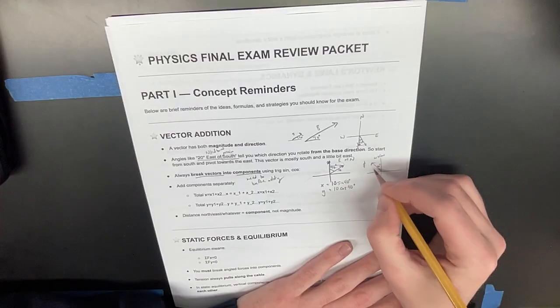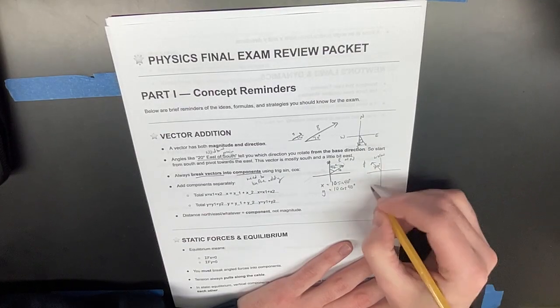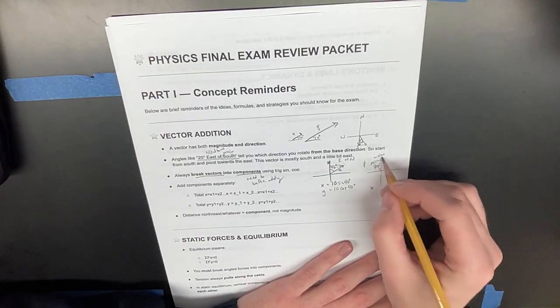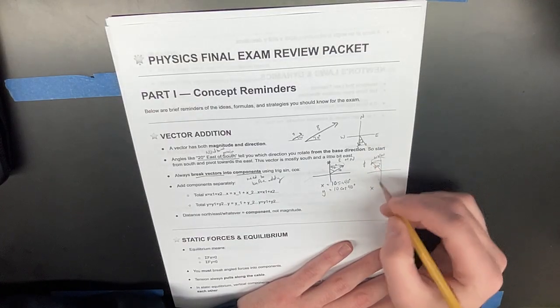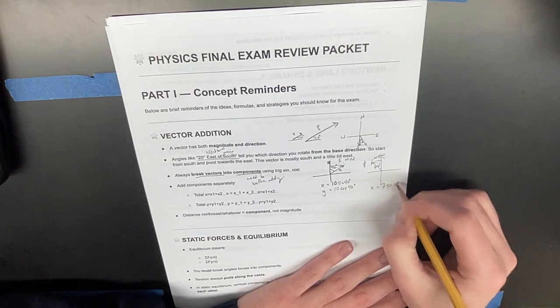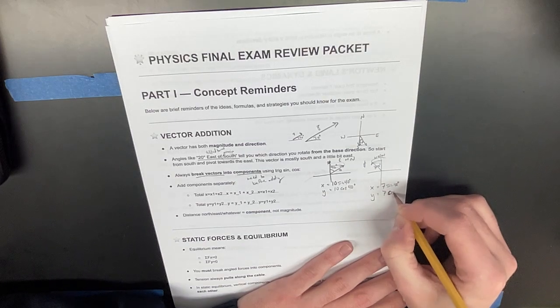Over here, let's make up that this is a magnitude of 7. My x is opposite, so I've got 7 sine 40 degrees. Y would be 7 cosine 40 degrees.